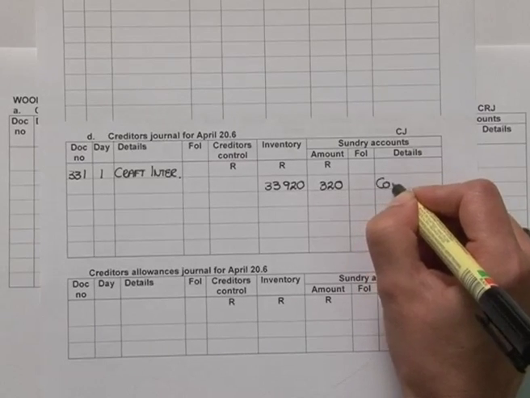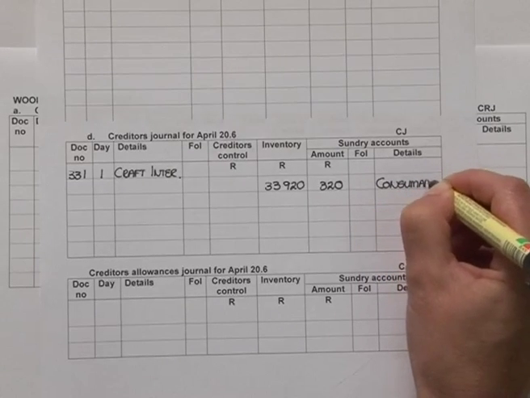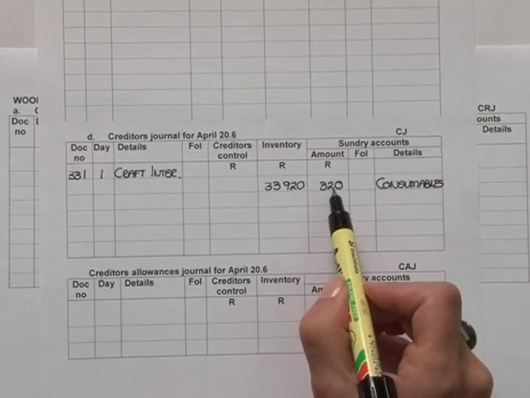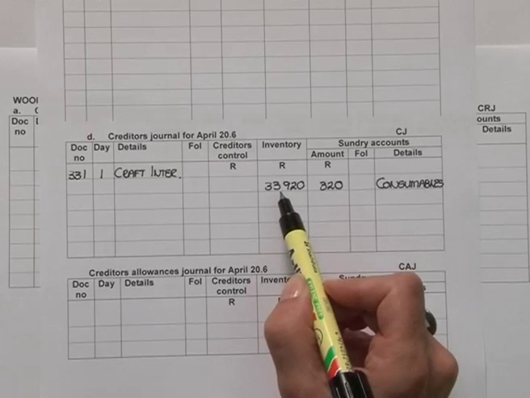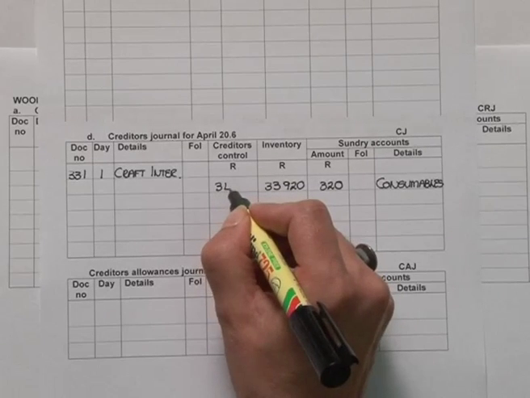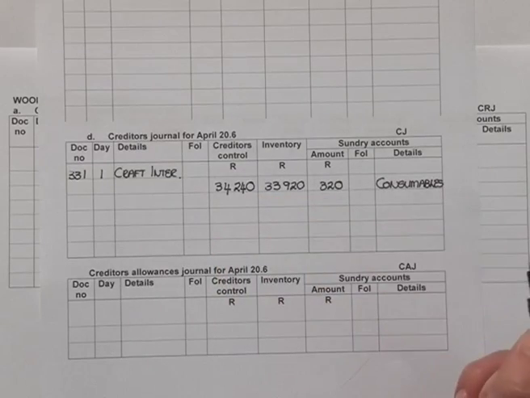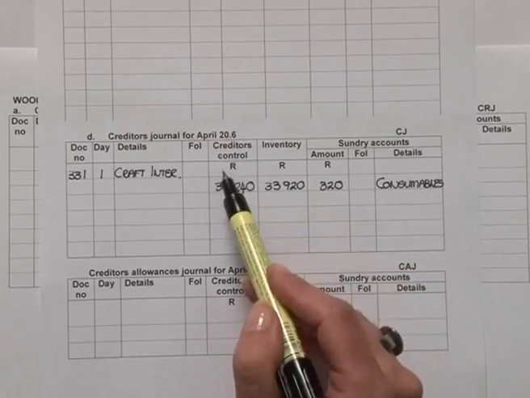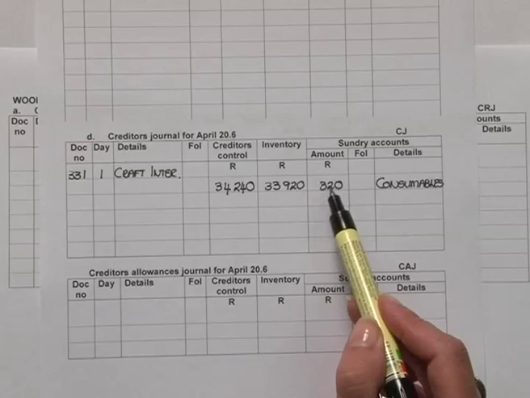They told us we're going to use this in our storeroom. Therefore, it will be consumable inventory. If we take this 320 that we owe for consumables plus this 33,920, the total amount due to Craft Interiors, 34,240. Double entry again, we have a credit in creditors control, and then we show the corresponding debits in inventory and in consumables.